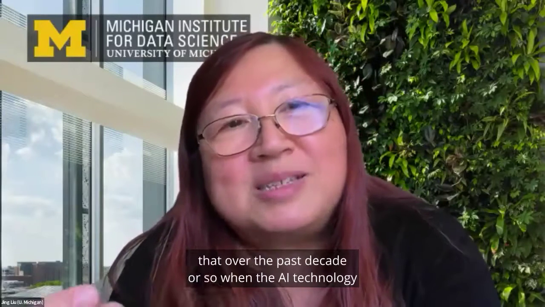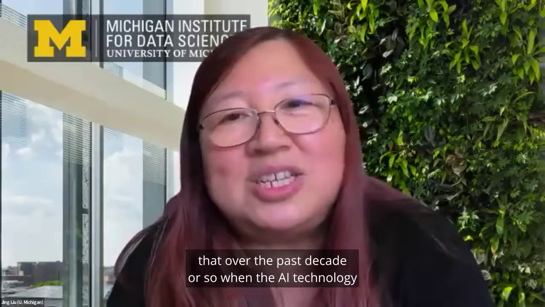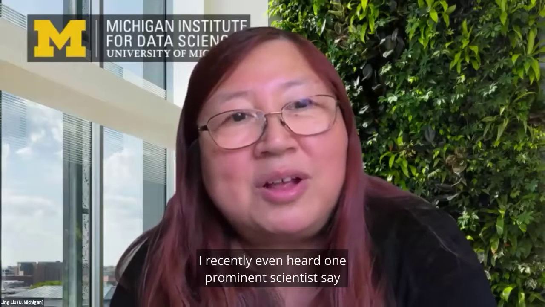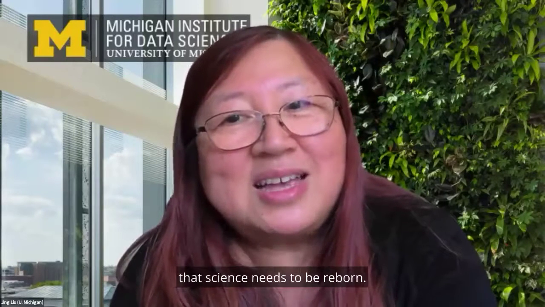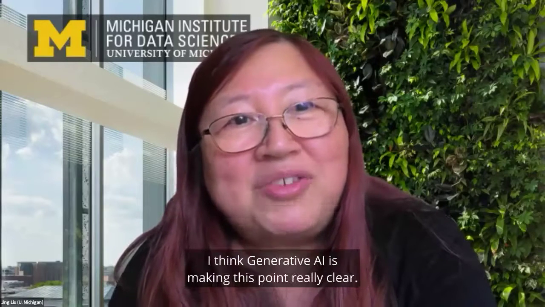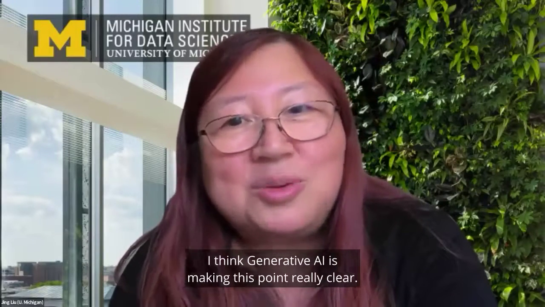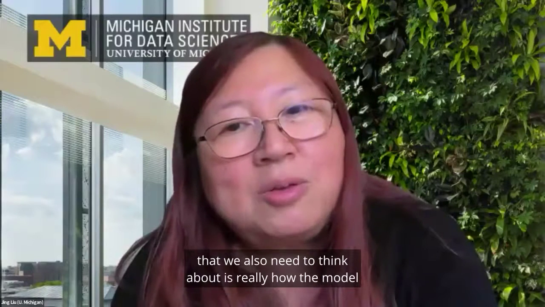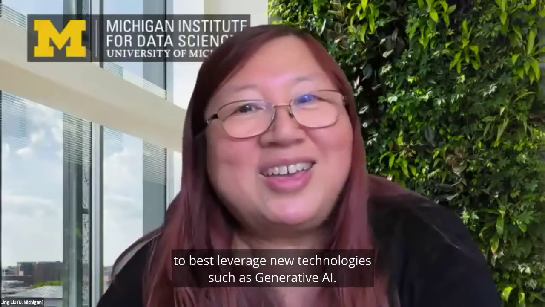I also want to mention that over the past decade or so, when AI technology has already been moving very fast, many people have expressed the sentiment that the traditional model of scientific research and academic research is far behind technology advancement. I recently even heard one prominent scientist say that science needs to be reborn. I think generative AI is making this point really clear. So one of the fundamental issues that we also need to think about is really how the model of academic research should evolve to best leverage new technologies such as generative AI.